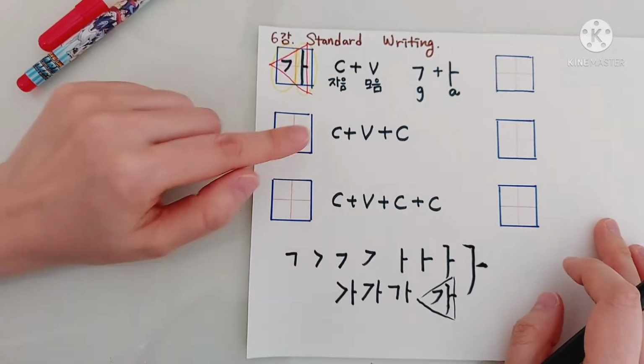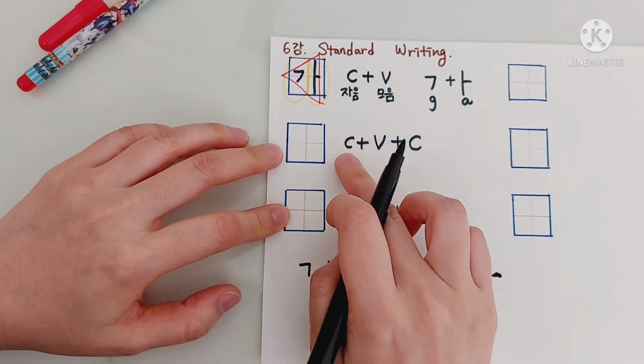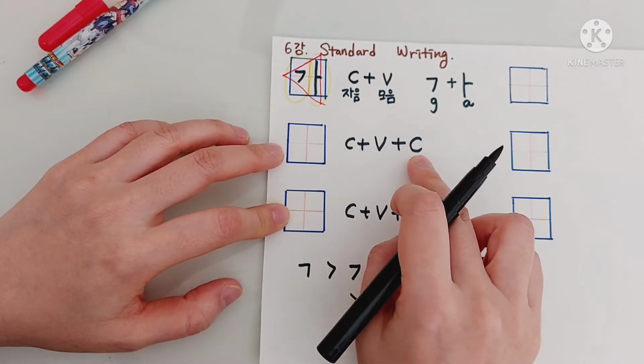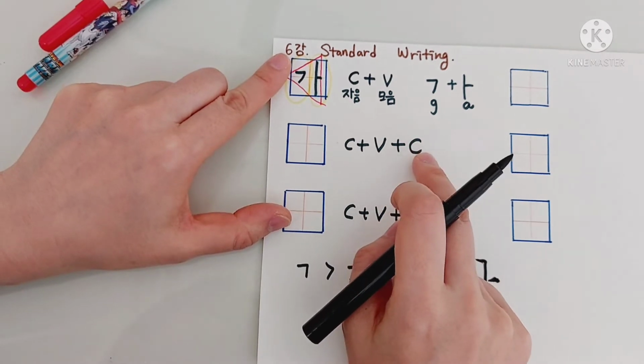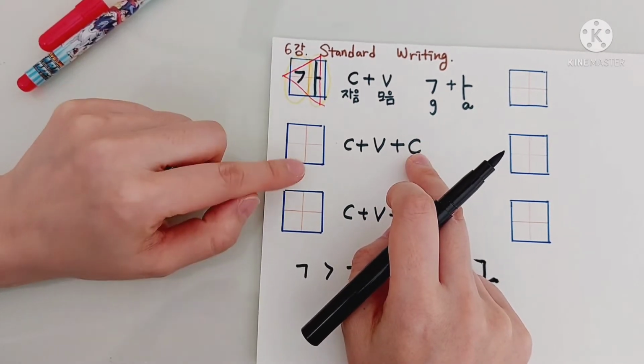Let's move on to this one: consonant, vowel, another consonant. Then we don't have a space for this consonant, so we have to make a space.